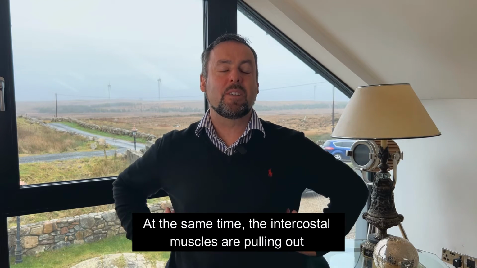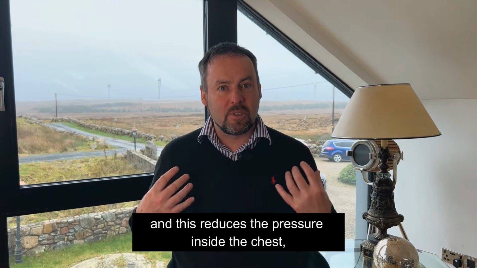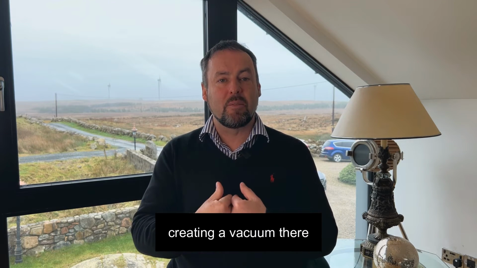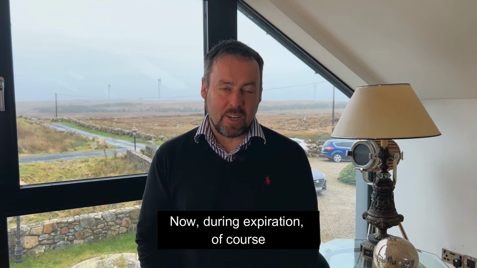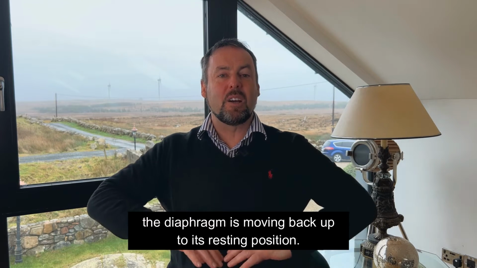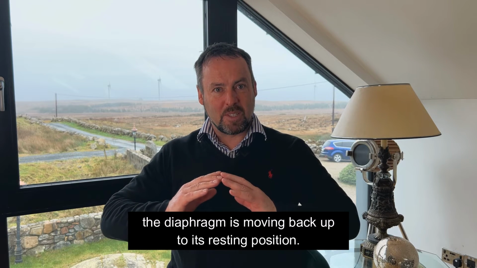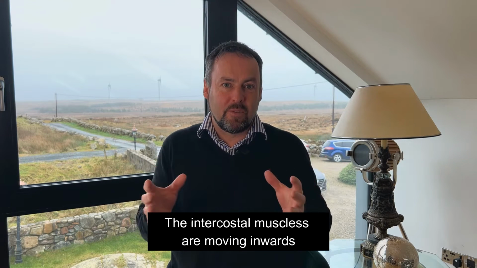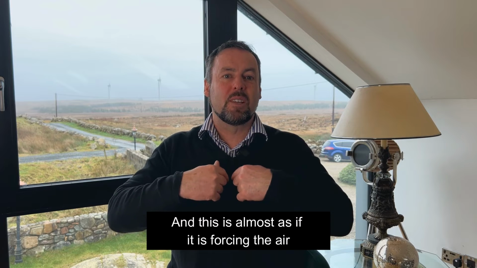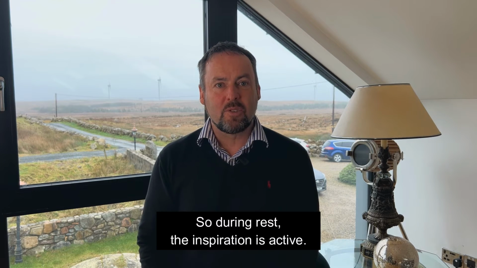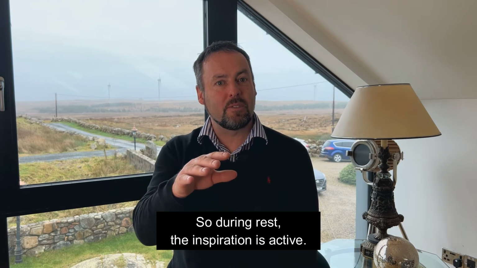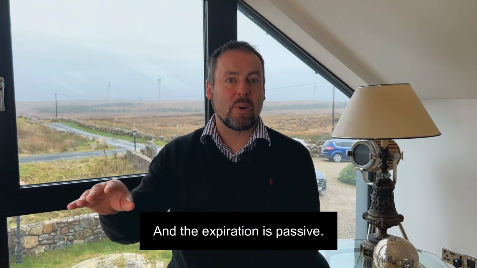At the same time, the intercostal muscles are pulling out. And this reduces the pressure inside the chest, creating a vacuum there that causes air to come into the lungs. Now, during expiration, of course, the diaphragm is moving back up to its resting position. The intercostal muscles are moving inwards, and this is almost as if it's forcing the air out of the body. So during rest, the inspiration is active and the expiration is passive.